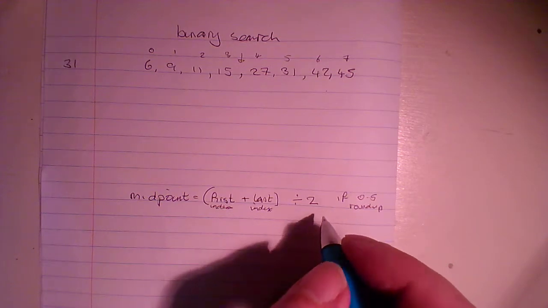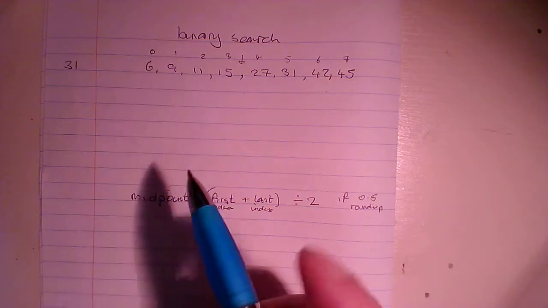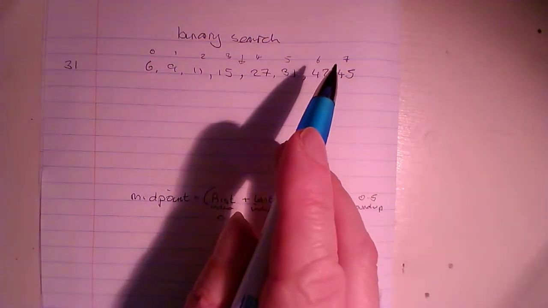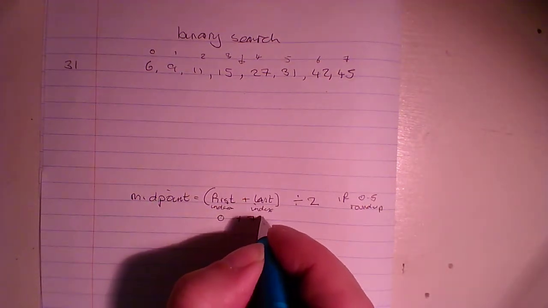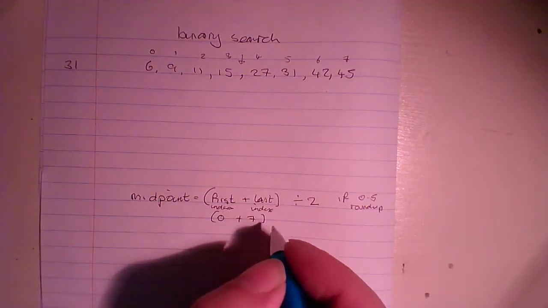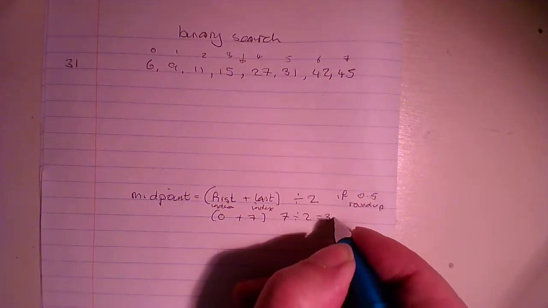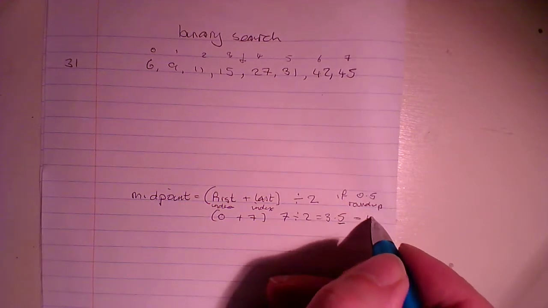So let's start with this one here. My first index is 0, plus my last index, which is 7. So the midpoint in my list is, well, nothing plus 7 is 7, divided by 2, which equals 3.5. Because I've got a 0.5, I'm going to round that up to 4.